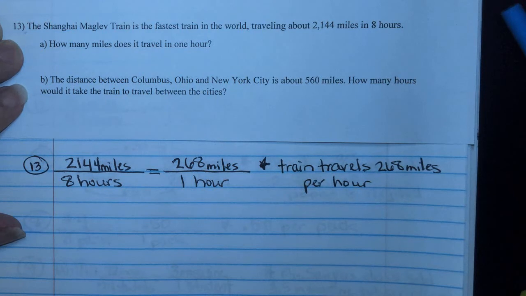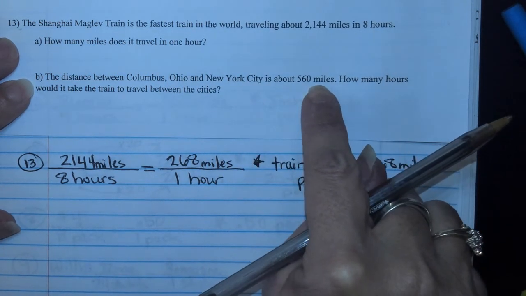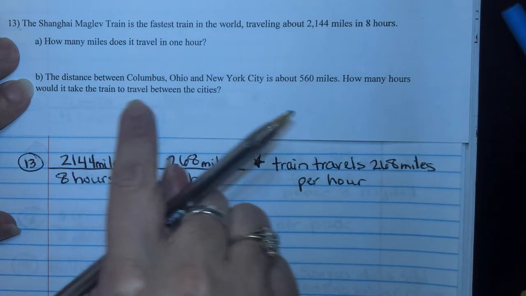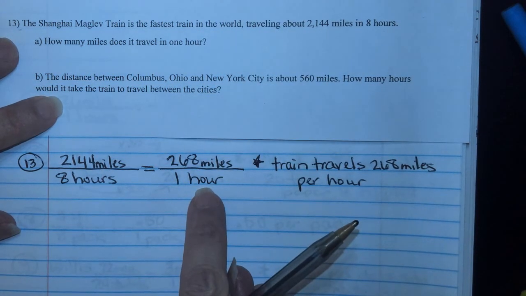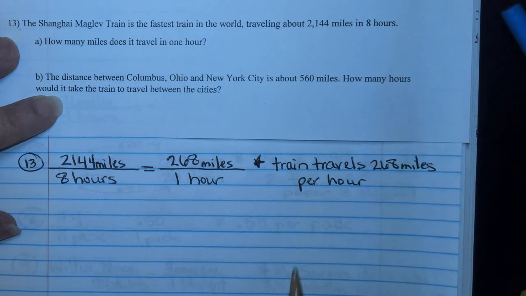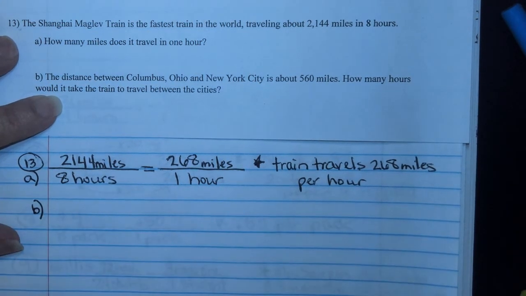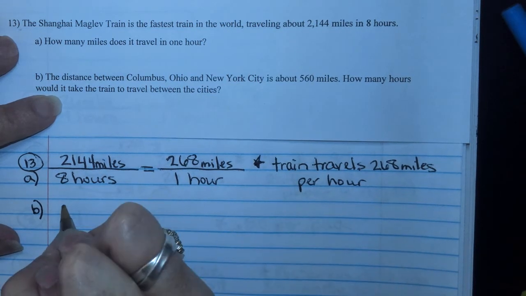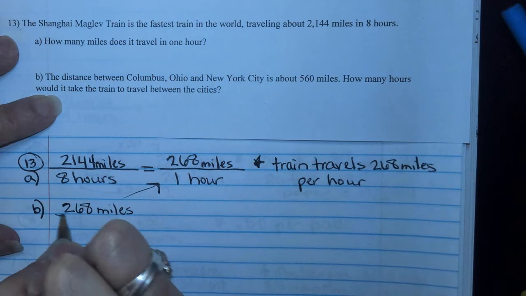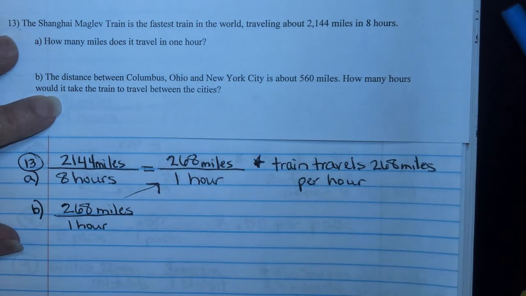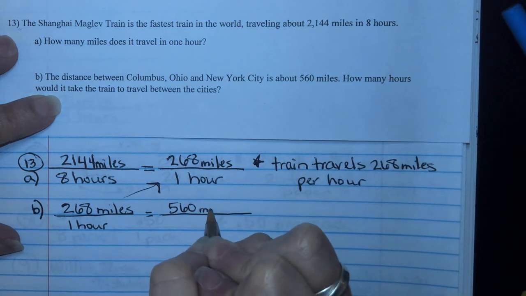Okay. Letter B. Letter B says the distance between Columbus, Ohio, and New York City is about 560 miles. How many hours would it take the train to travel between the cities? So if it were to keep going at this speed, how long would it take for it to go 560 miles? Now, if I set up letter B like letter A, and I figured out how far it goes in 1 hour using that math, okay, what if I change the miles to 560 miles?